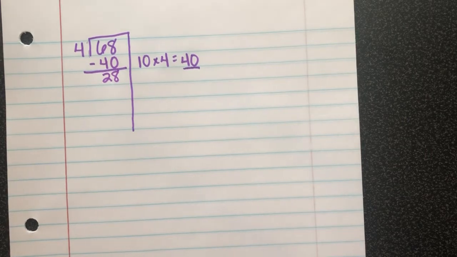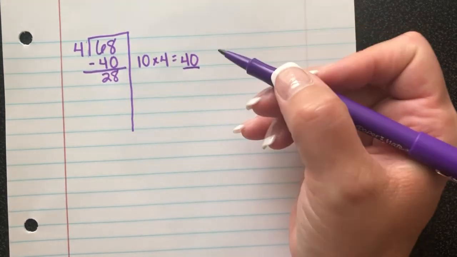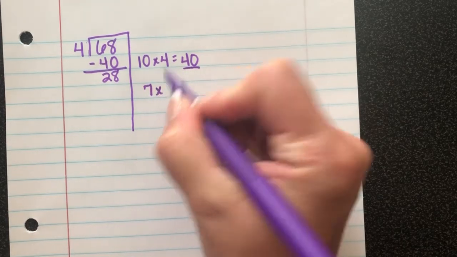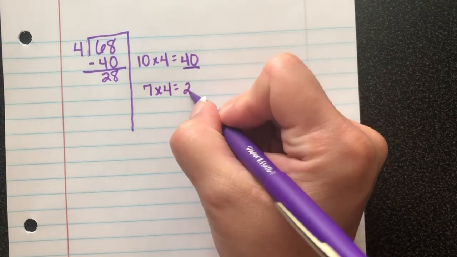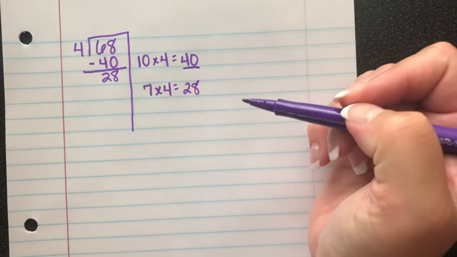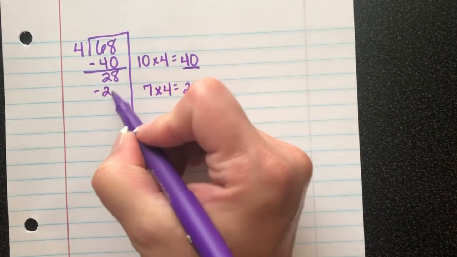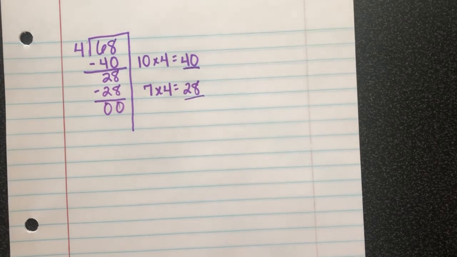Now if I think about my multiples of 4, I know that I can take 7 groups of 4, and that equals exactly 28. So now I need to take that 28 out, and that leaves me with nothing left over.